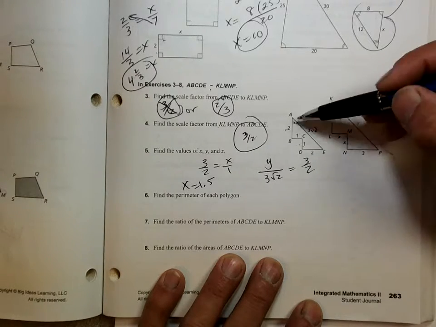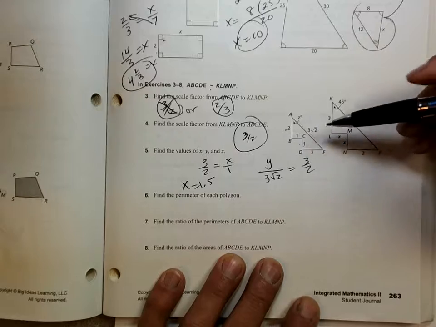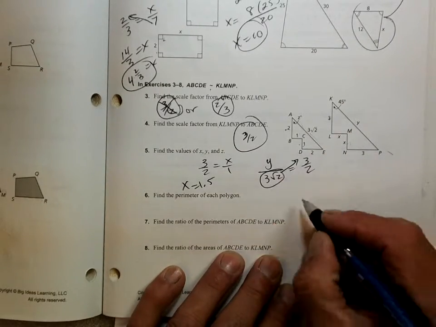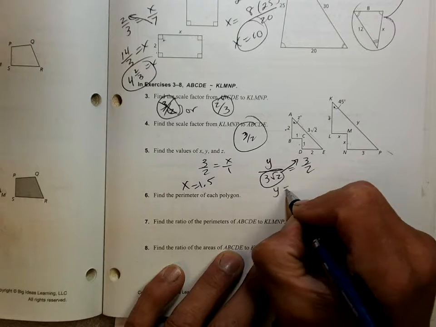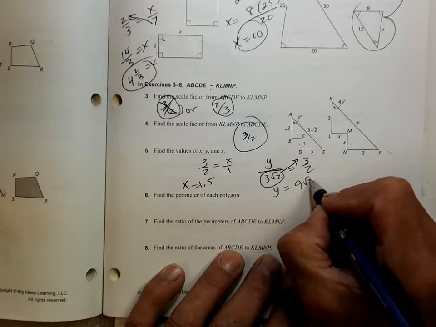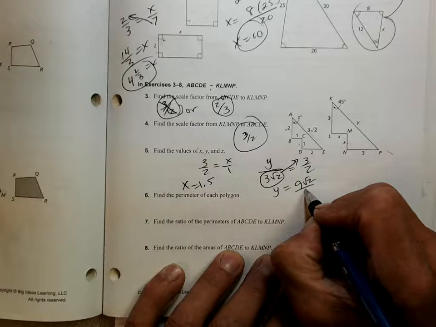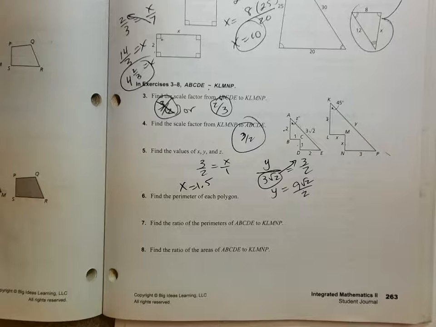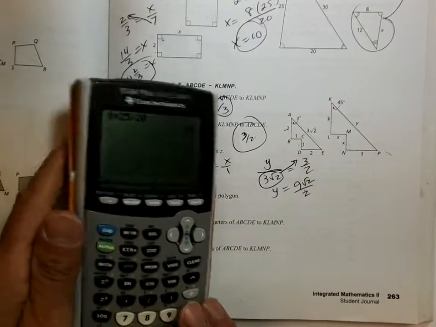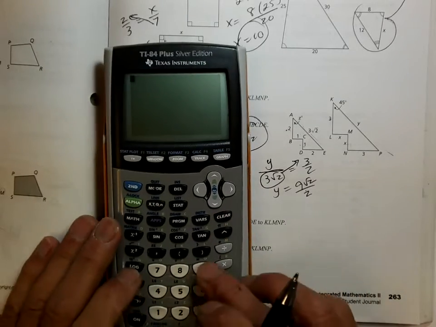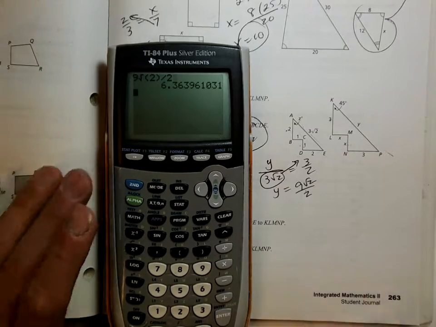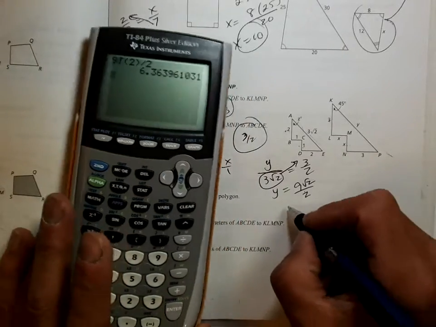So let's multiply this up here, and then y is equal to 9 square root of 2 divided by 2. If I want a decimal, I can, but I might leave that answer. If I use a calculator, I go 9 square root of 2 divided by 2, and I get an answer of about 6.36.